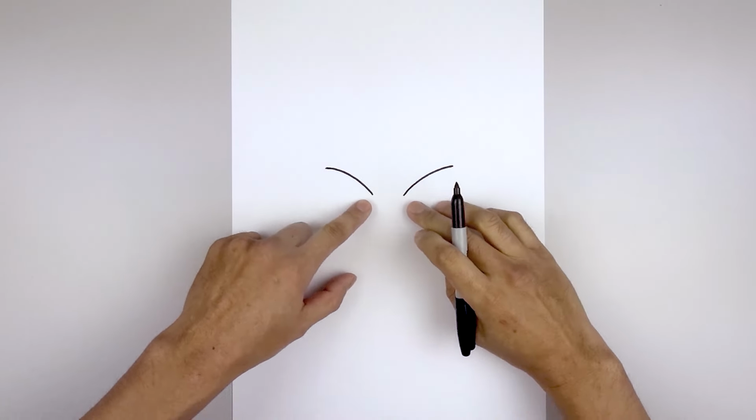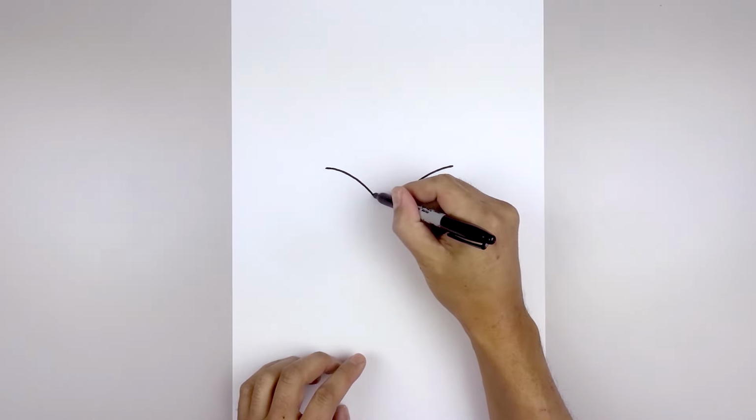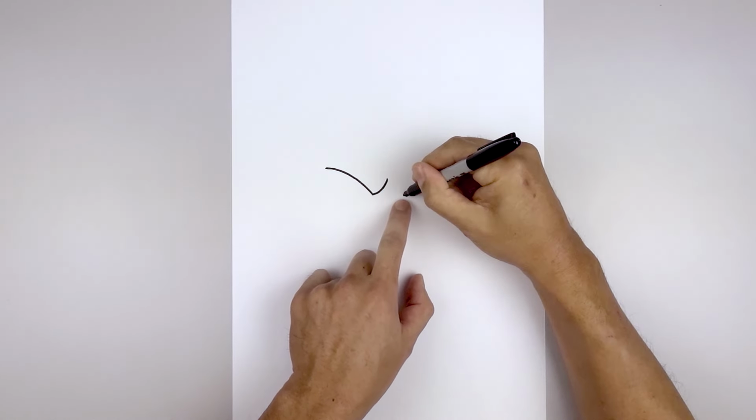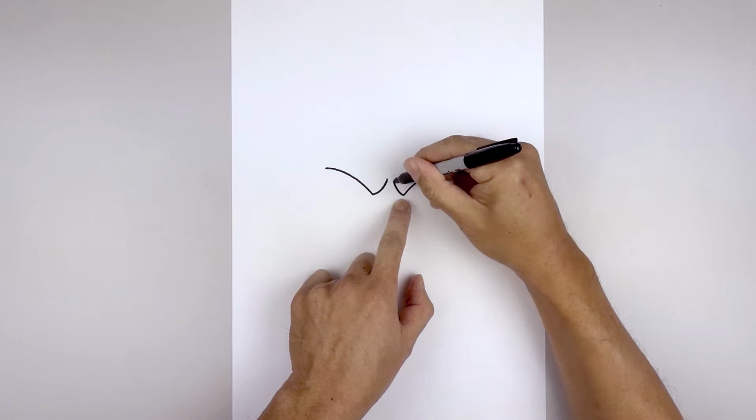Let's go back to the inside and curl up the brow. Starting back on the left, curve in and just pull that up. Go to the right side and do the same thing.